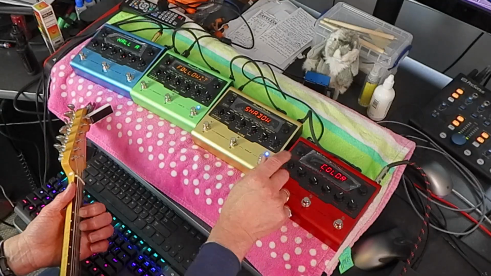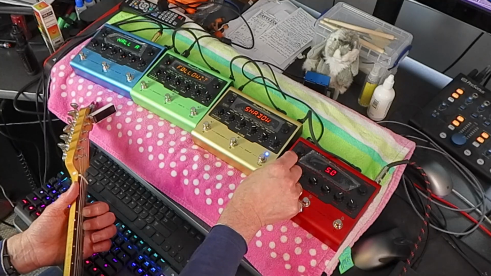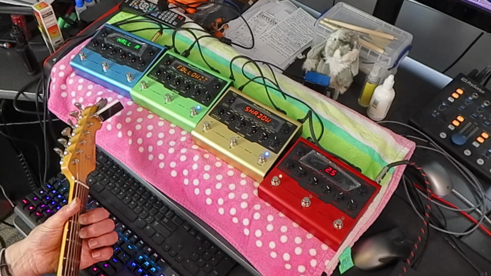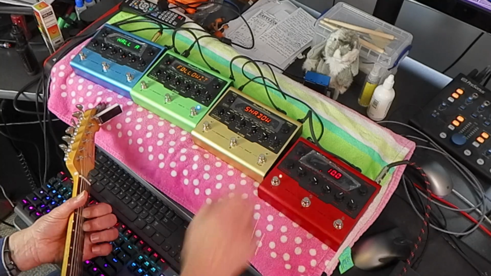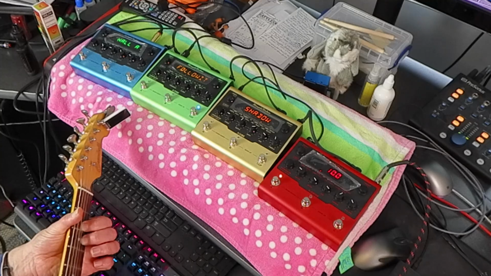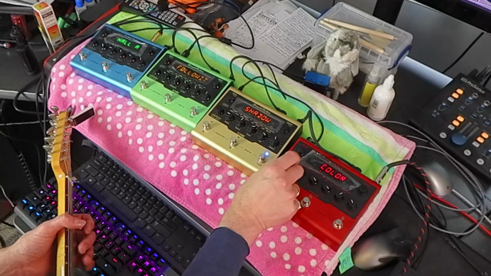So this is 8.5. Let's turn it down. This is 2.5. This is 10. So it's definitely like color is an EQ. So you have EQ on board, but you also have the secondary function color.